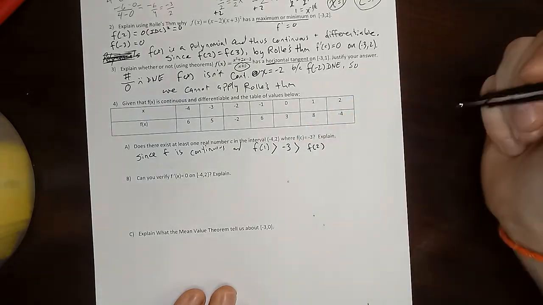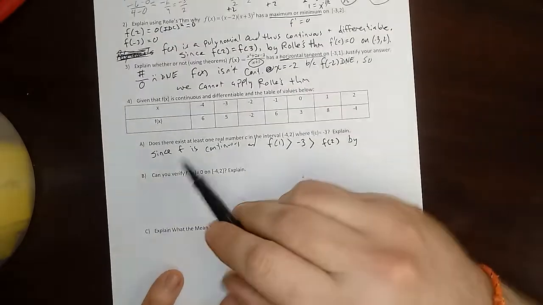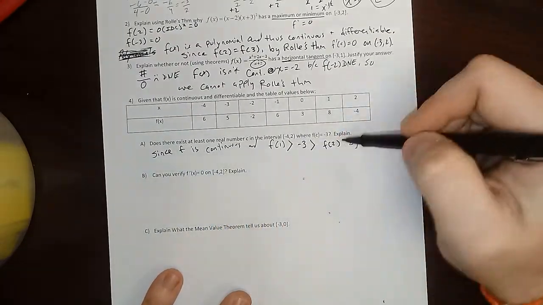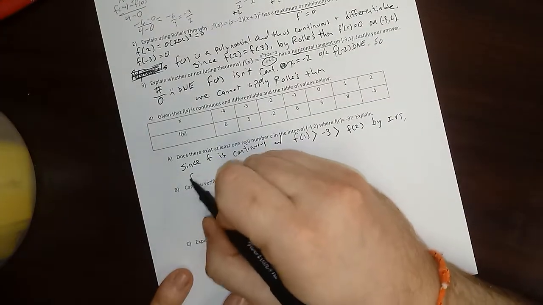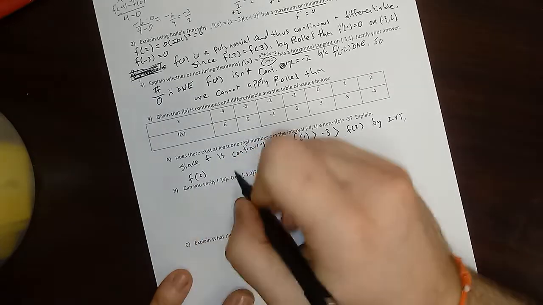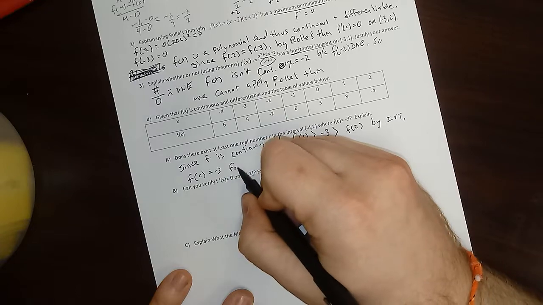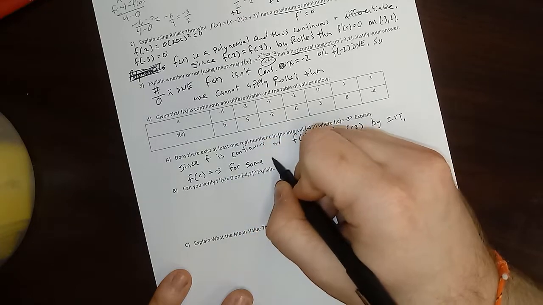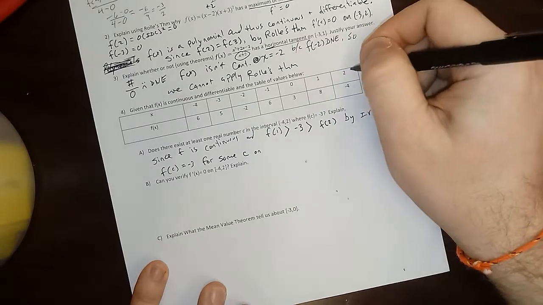So it's sandwiched in between the two. So since f is continuous and it's sandwiched, by the intermediate value theorem, f of c is equal to -3 for some c on, I could say, 1 to 2.